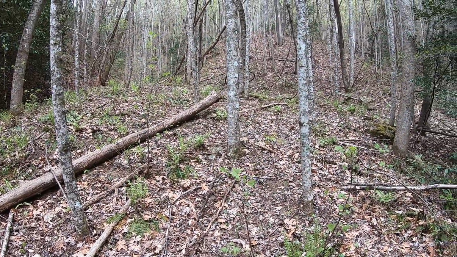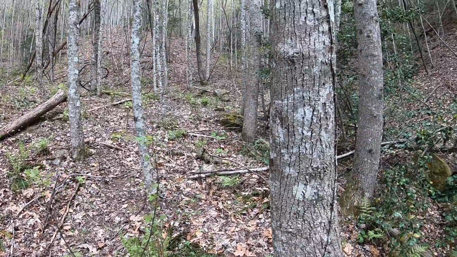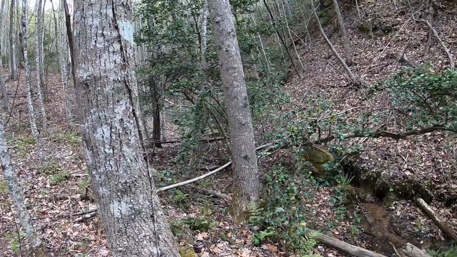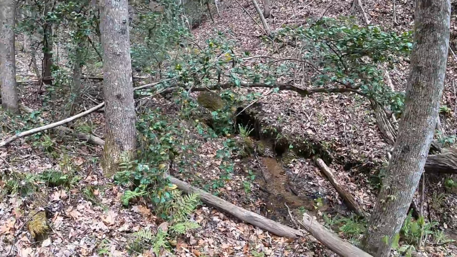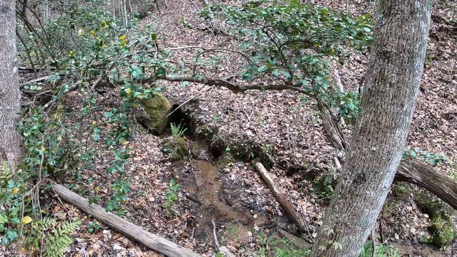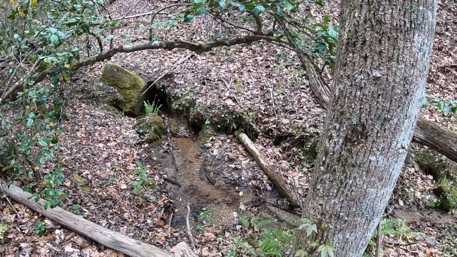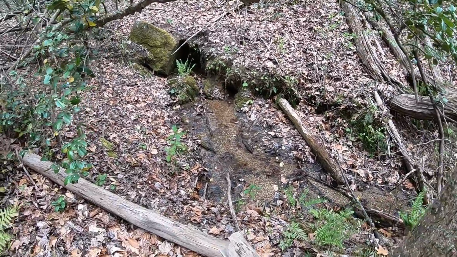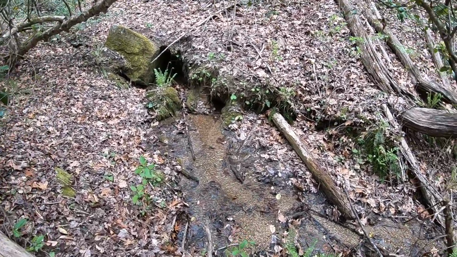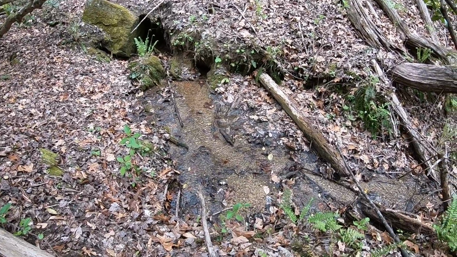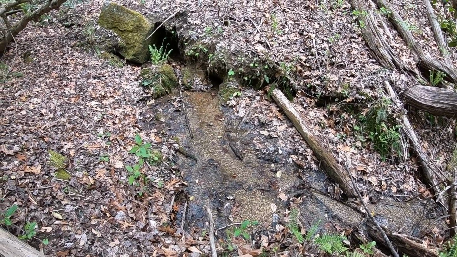It's slightly more acidic than a rich cove, so we probably couldn't classify it as rich cove, but there are some similar species because there is some overlap between acidic cove and rich cove species. But the feature I want to point out here is this little stream here. This is what we call an intermittent stream.